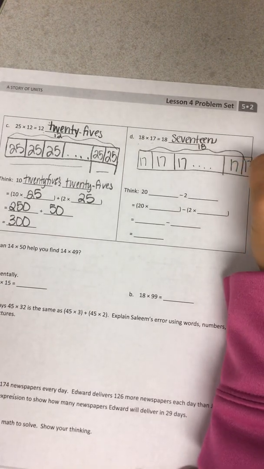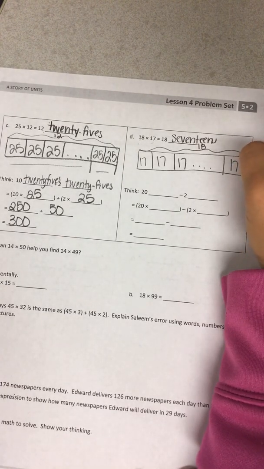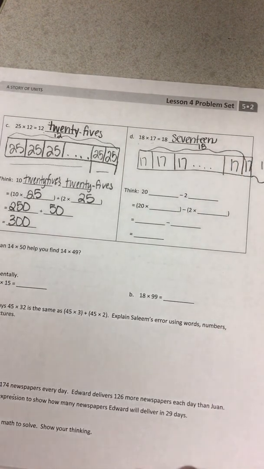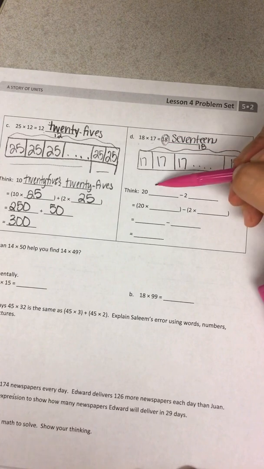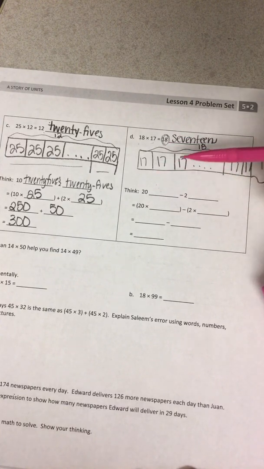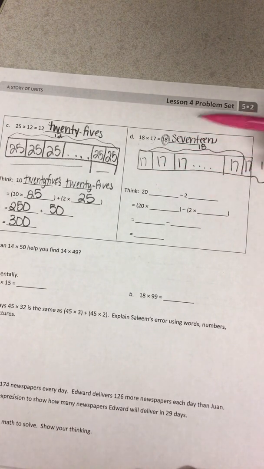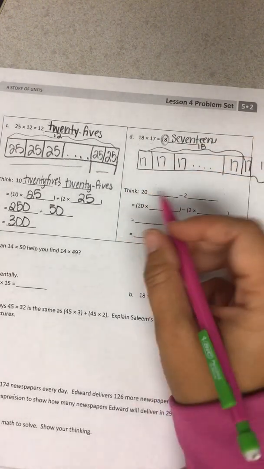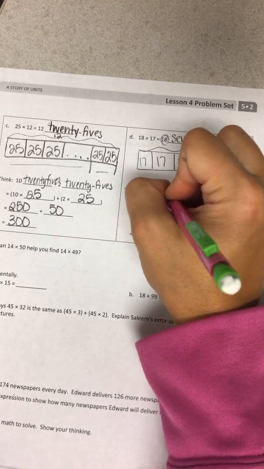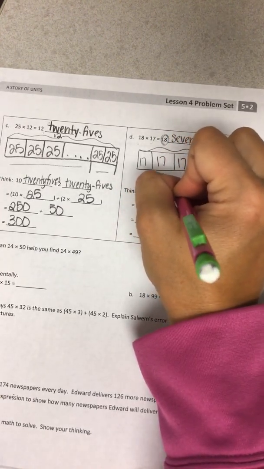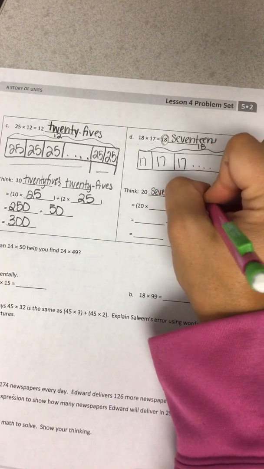But I'm going to add 2 more 17s over here, and then I'm going to have to subtract them out, because right now I'm going to round that 18 up to 20. And because I'm borrowing 2 of them, I have to take them away to find my actual answer. So again, I need to write the 17s, because now I'm going to have 20 17s minus 2 17s.